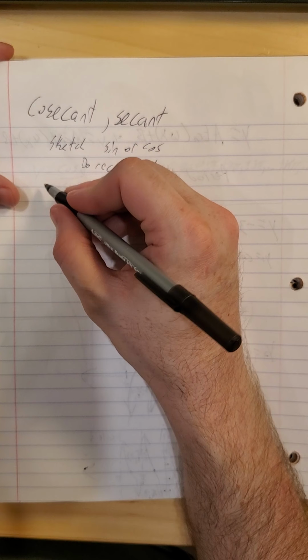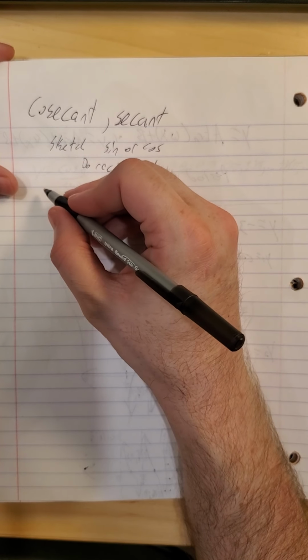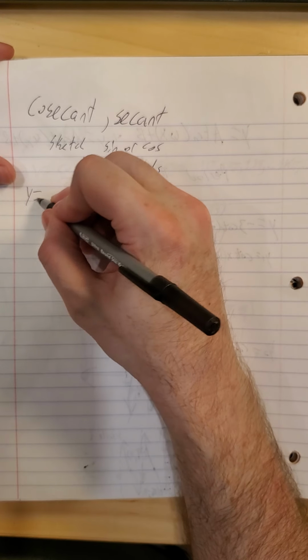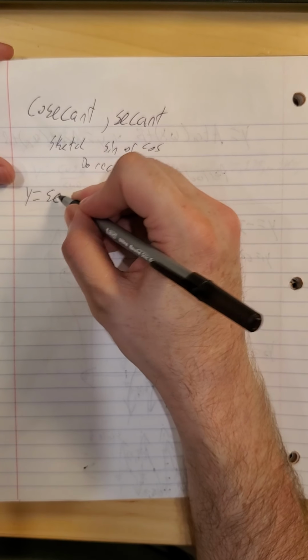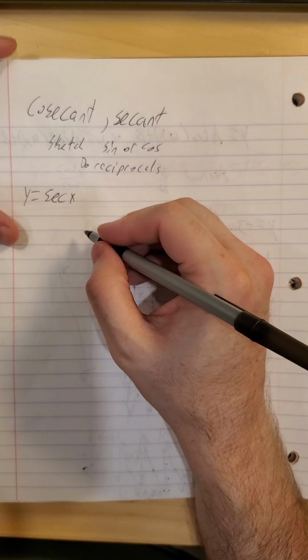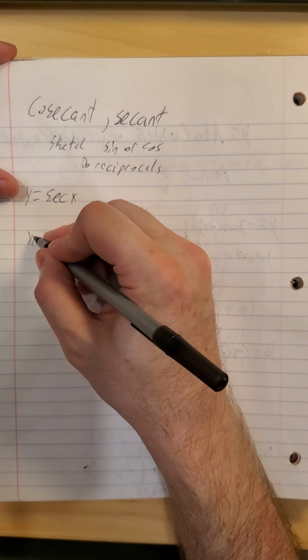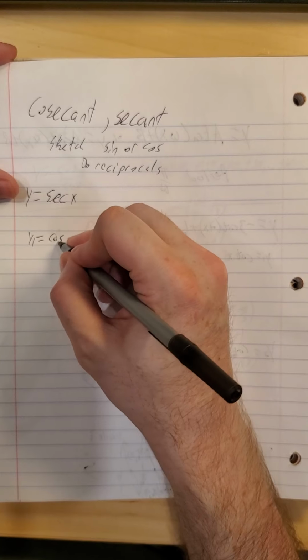All right, so we'll start with, we'll just build a secant one. We'll do y equals secant of x. Secant is based on cosine, so our y1 is cosine x.